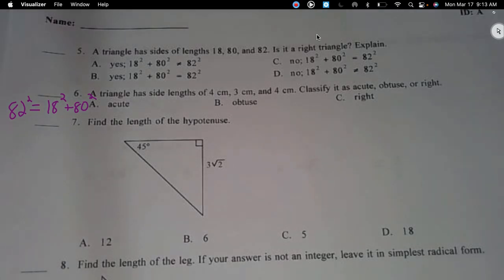What is 82 squared? Let's see. I'll write it down. It is 6,724. Now let me figure out what those two are. 18 squared and 80 squared. 6,724. So, is it a right triangle? Yes. Now, you have 2 with that answer, but why does one of them have a not equal sign, that little line through it? That means it's not equal. What did we find out? That they are equal, so it's B. Is everybody good with B? Yes. All right.